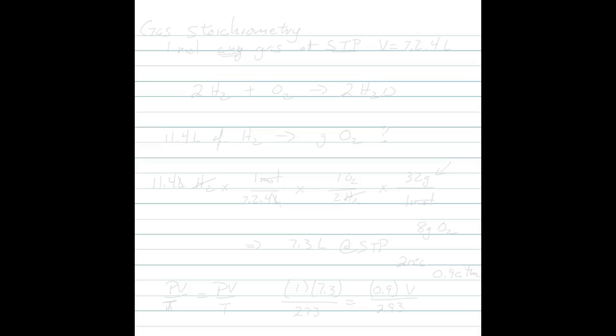This lesson is a lesson on gas stoichiometry. Starting with the definition of 1 mole of any gas at STP, standard temperature and pressure, 1 atmosphere, 273 Kelvin. 1 mole of any gas at STP has a volume equal to 22.4 liters.